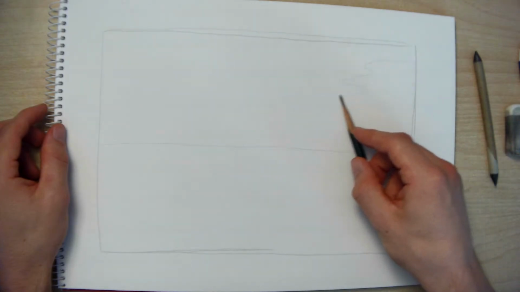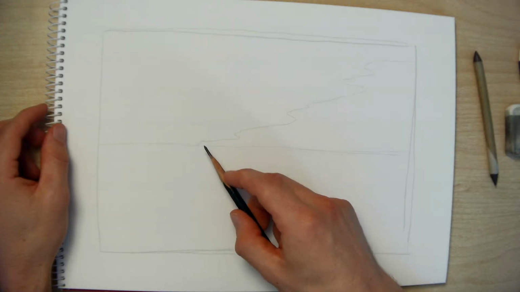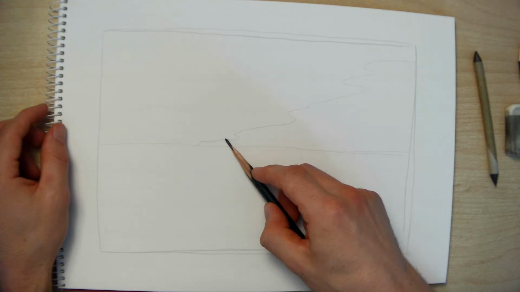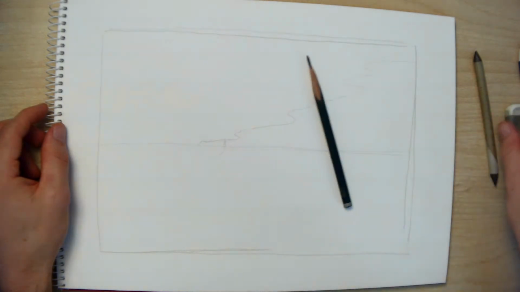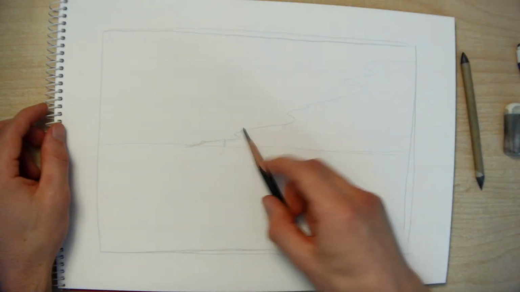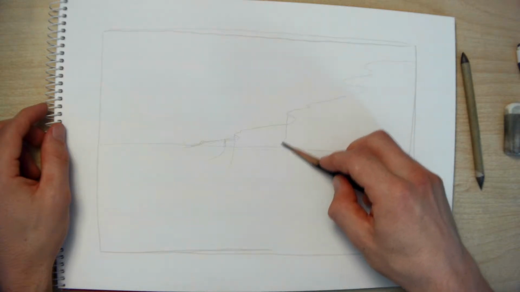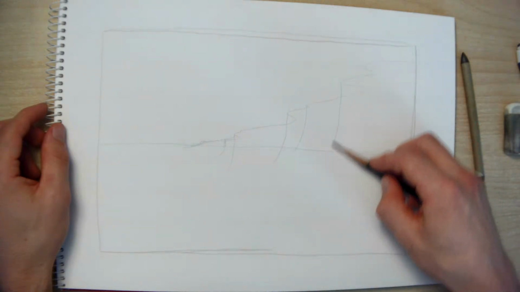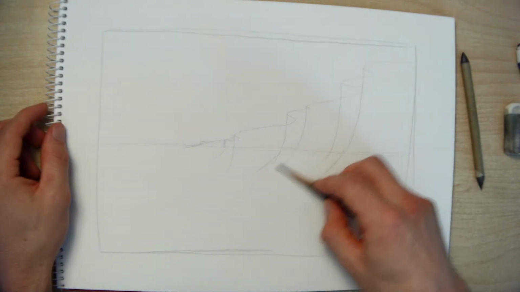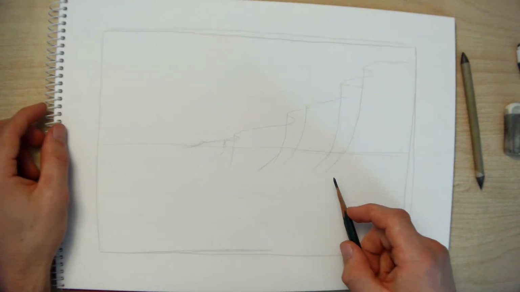Okay, we've got a cliff coming down right here, maybe like so. Maybe it stops right here. Well, goes into the landscape right there. Yeah, maybe like that. So from every protruding area right here, we just draw a line that goes down into the land below it. We're going to continue those later.